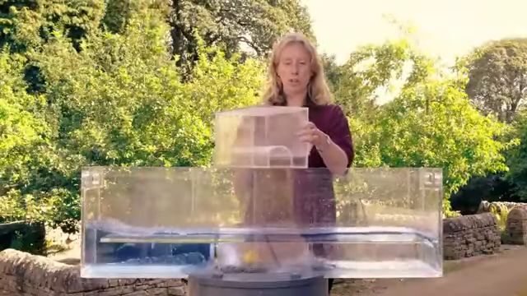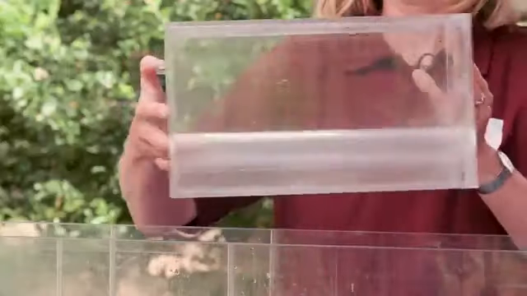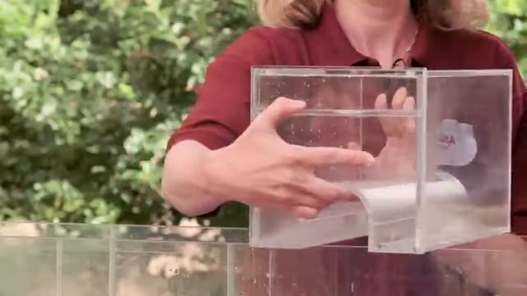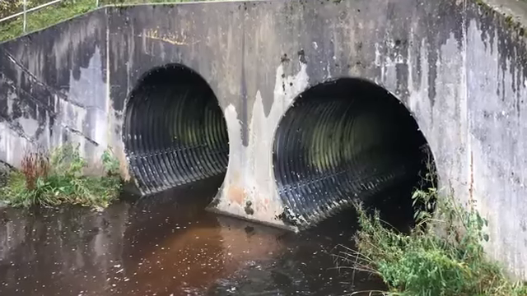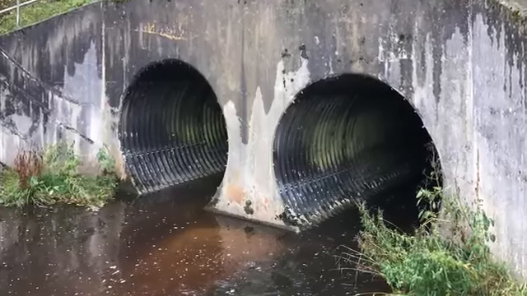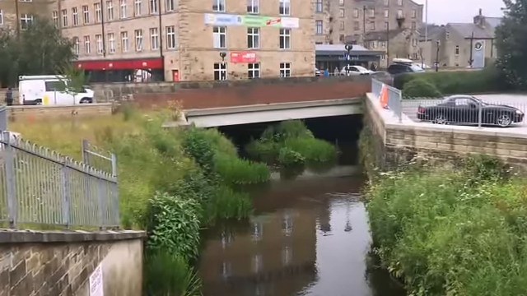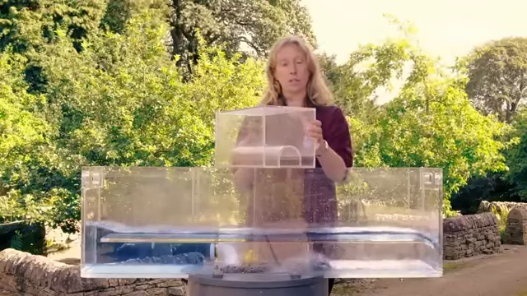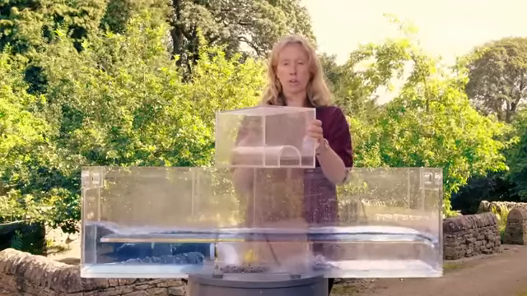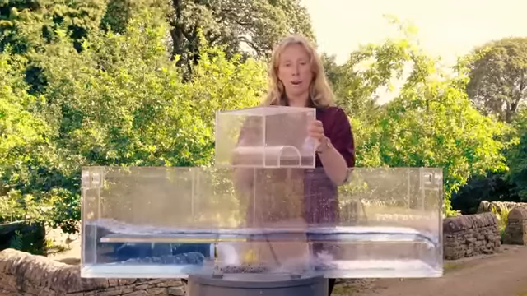This is our model of a culvert. It's an arched culvert with a straight section throughout it. Culverts are used for various different reasons. In built-up areas, they can transport watercourses underneath the built-up areas, whether it's houses or buildings. They can also be used to transport watercourses underneath infrastructure, for example, railways and roads.